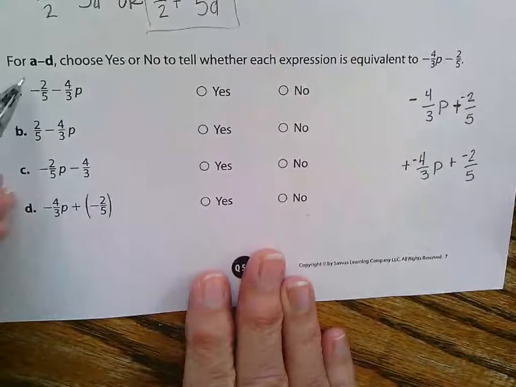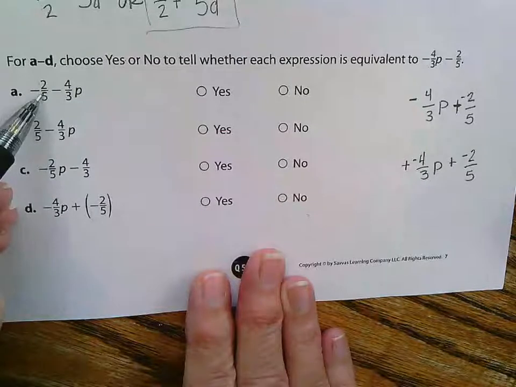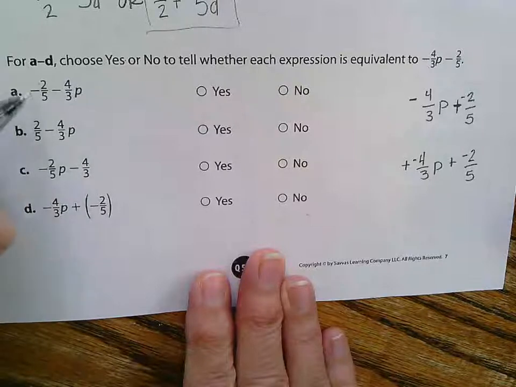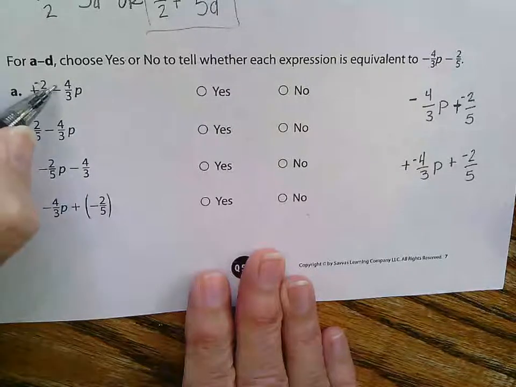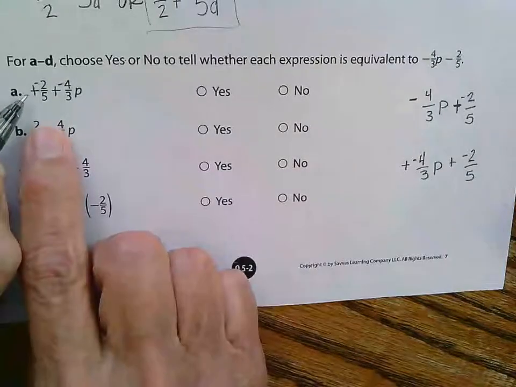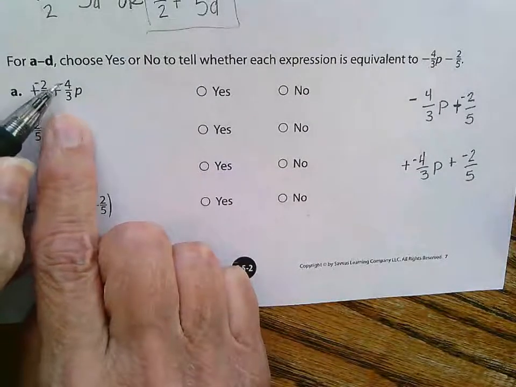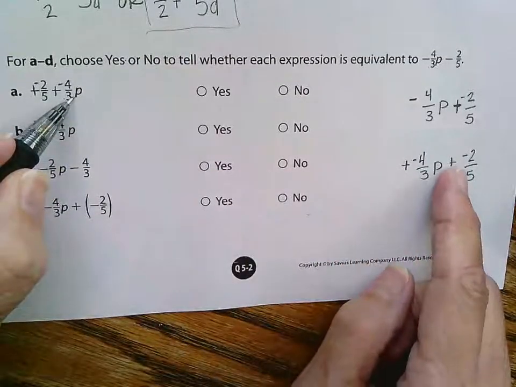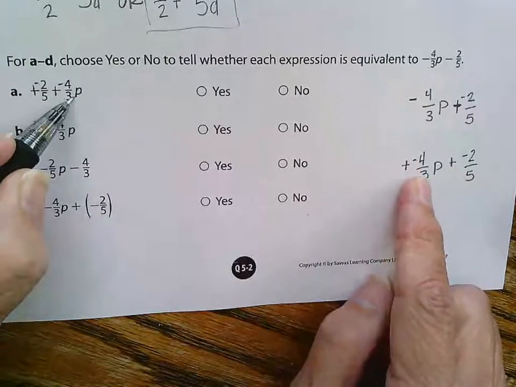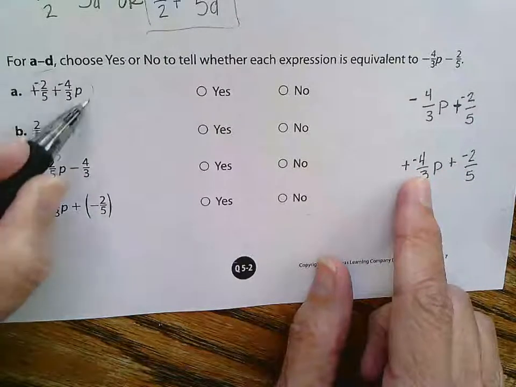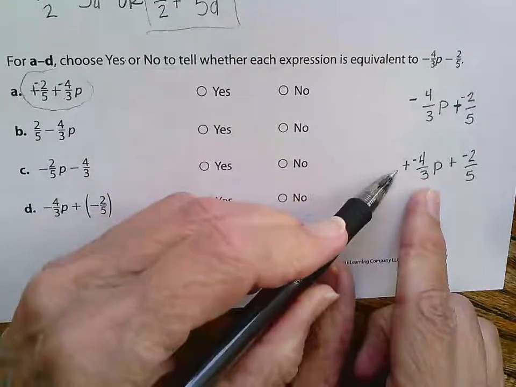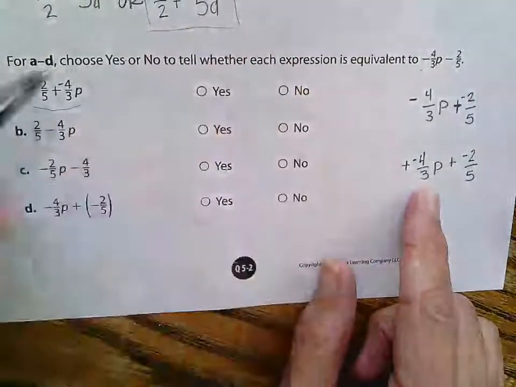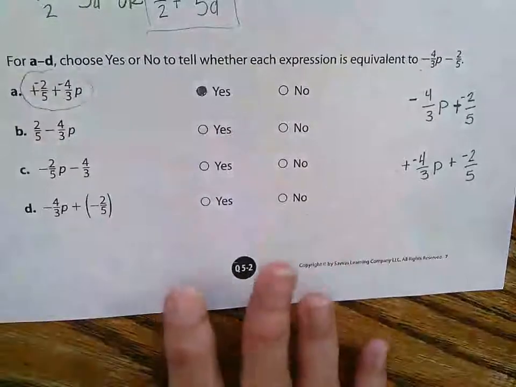So you can see A has -2/5 minus 4/3 p. Well, if I change these to pluses, you can see I have -2/5 plus -4/3 p. And over here I have -2/5 plus -4/3 p. So this expression is equivalent to this expression because this bottom one is equivalent to that. So this would be yes.